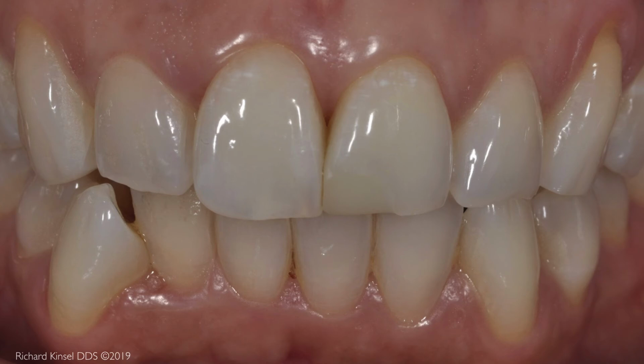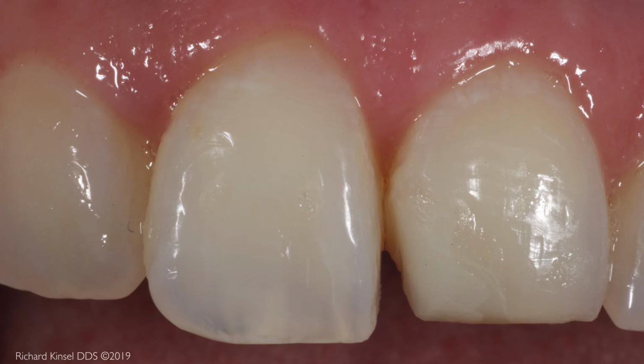Partial porcelain veneers offer a solution for the replacement of existing composite fillings. In this case, the central incisor filling is discolored and worn. The partial porcelain veneer only replaces the existing composite filling without removing additional tooth structure.